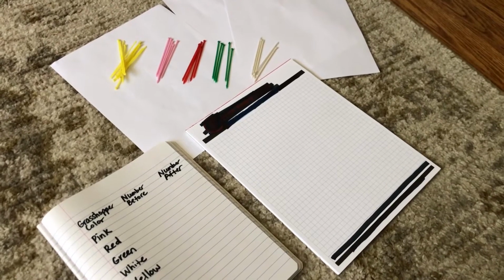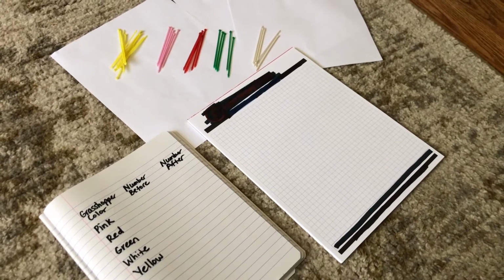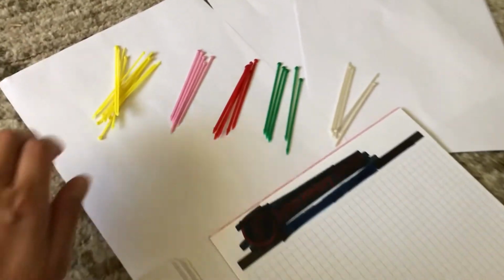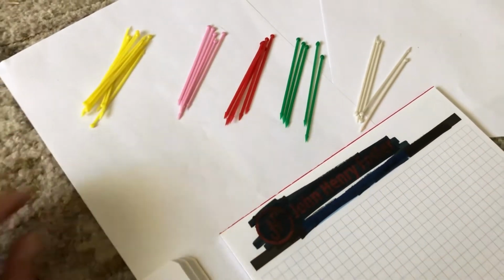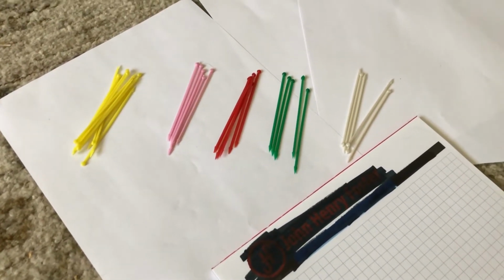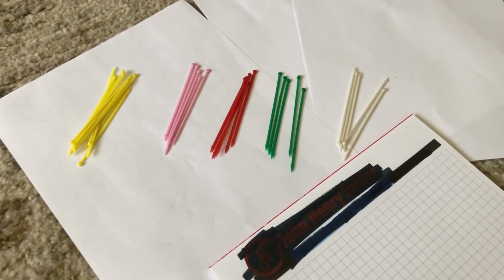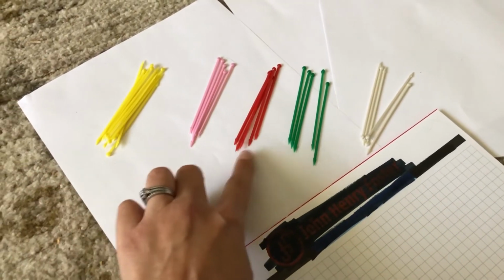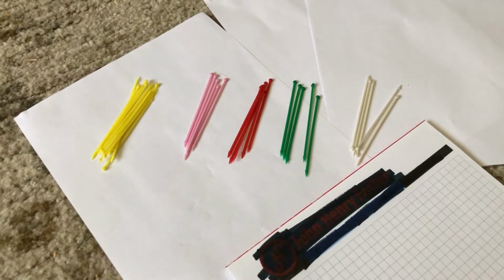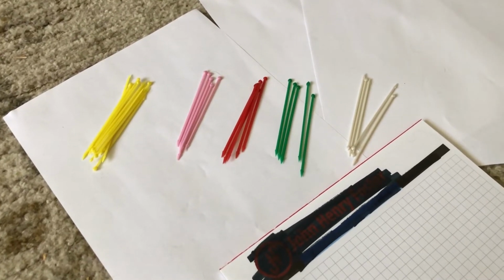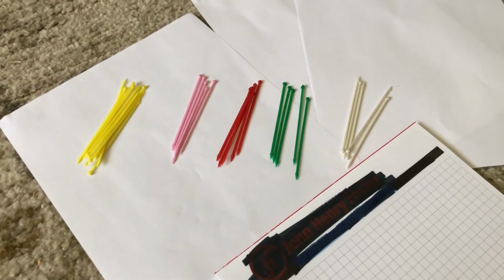It's called camouflage, right? So we are going to model camouflage and how different colors might affect an organism's ability to survive. So here we have a population of grasshoppers. Okay, they're not really grasshoppers, right? They are toothpicks of different colors, but they're going to simulate variation in a population. Remember, variation means differences. So we are going to show what would happen if we have 5 different colors of grasshoppers in a group of grasshoppers and how their traits of color would affect their survival.